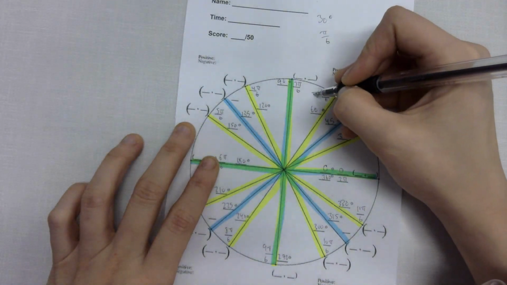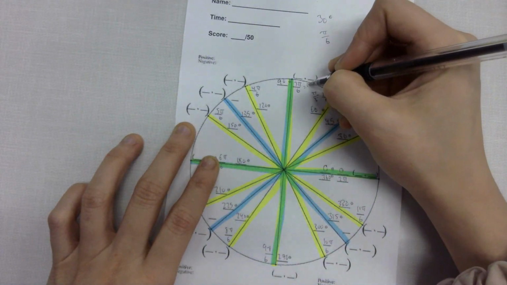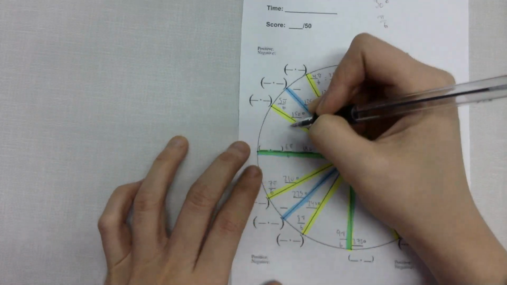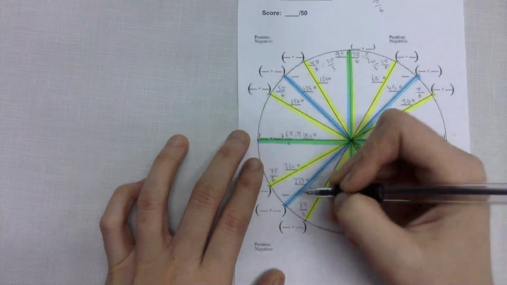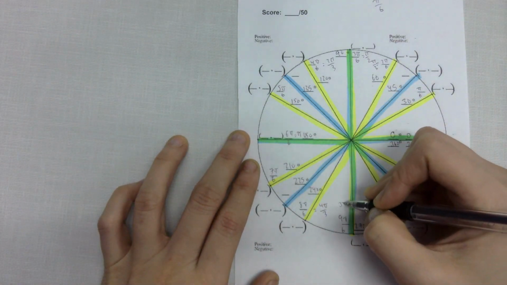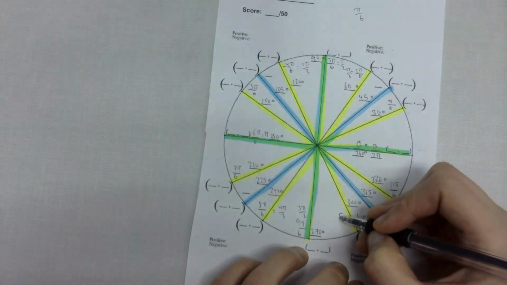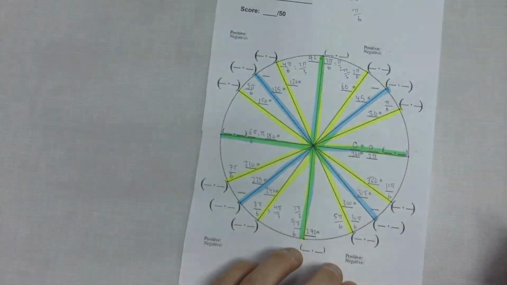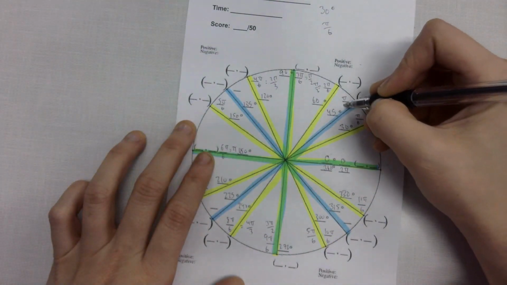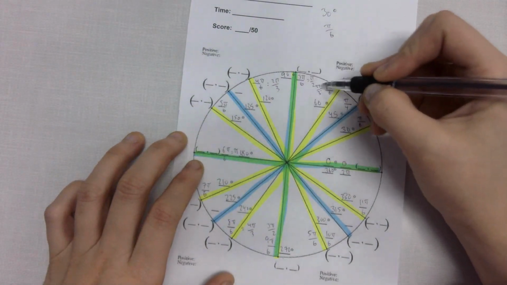So this is pi over 3, pi over 2, 2 pi over 3, pi, 4 pi over 3, 3 pi over 2, 5 pi over 6, and then I'm done simplifying. And then I want to go in and do the blues. So this is pi over 4, 2 pi over 4, but I'm not going to write anything because I already did that.